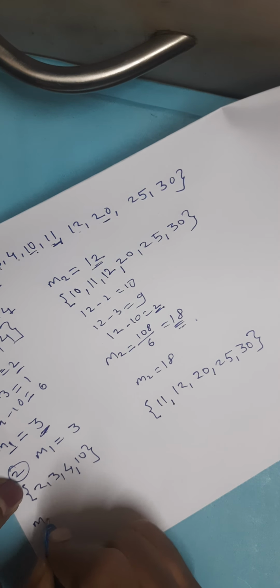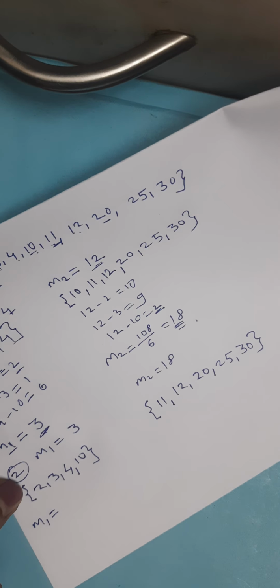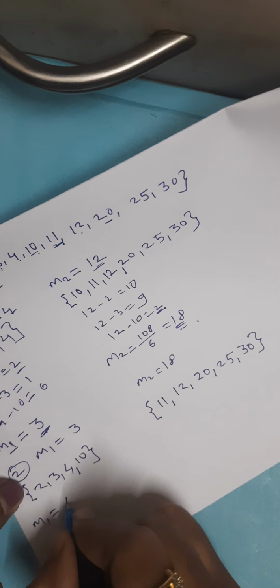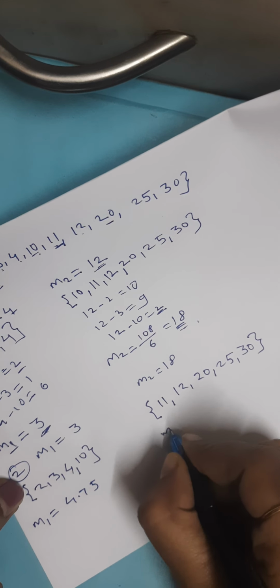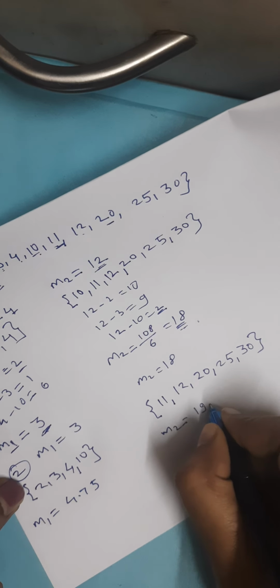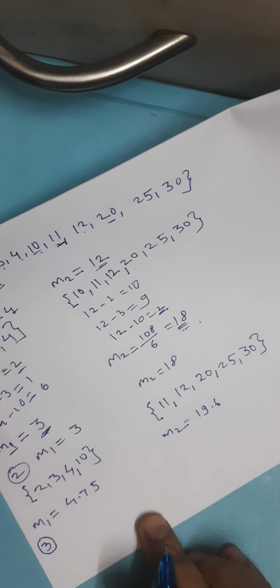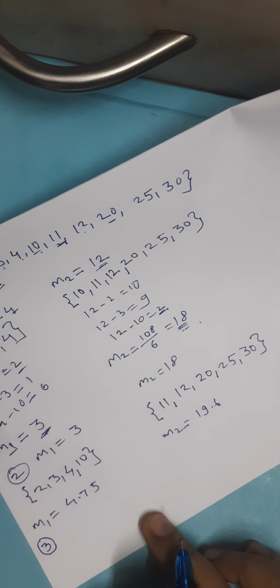Now find the average of this m1 cluster. Average of first m1 cluster is 4.75. Average of this m2 is 19.6. Now third step, again update this centroid and calculate and find the cluster. So my next centroids are 5 and 25.